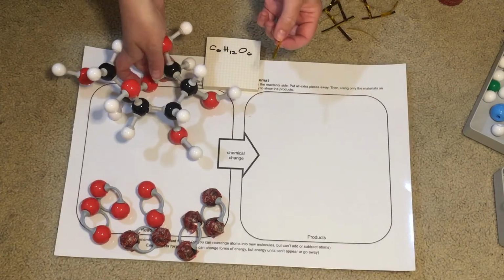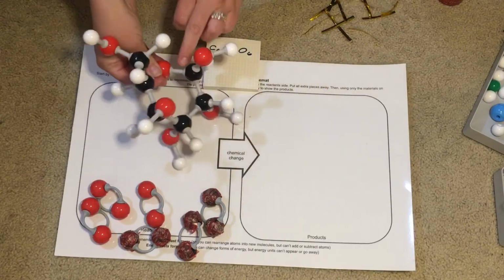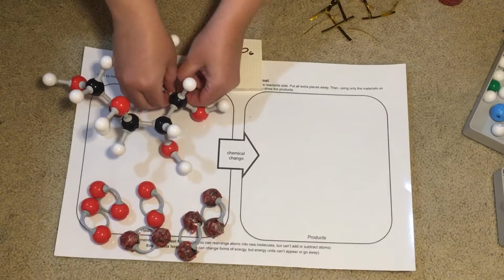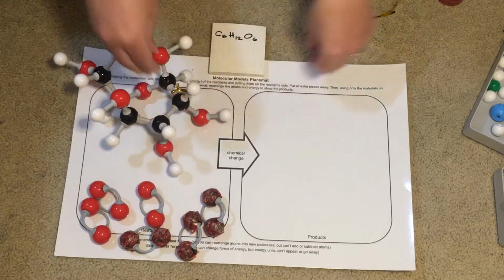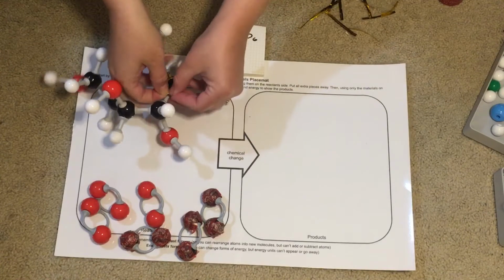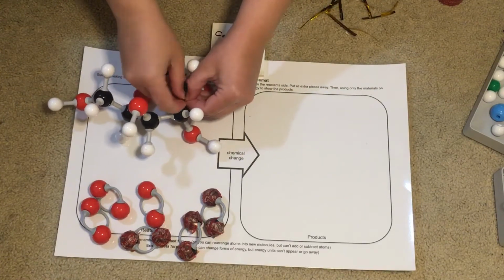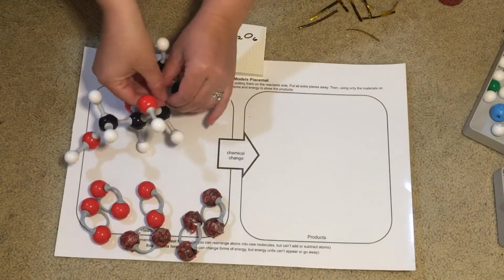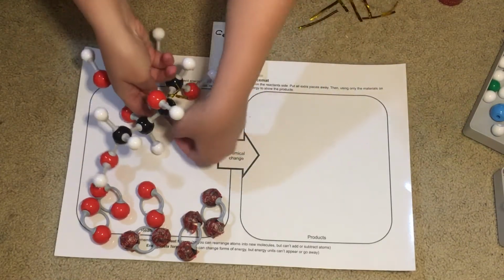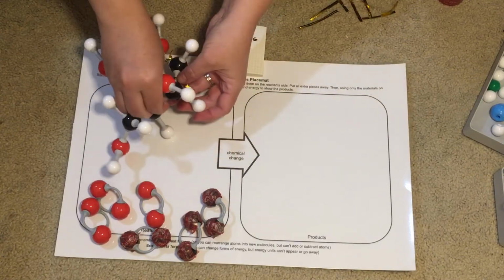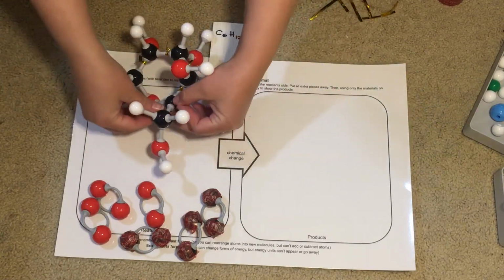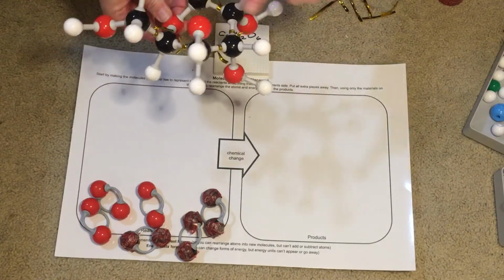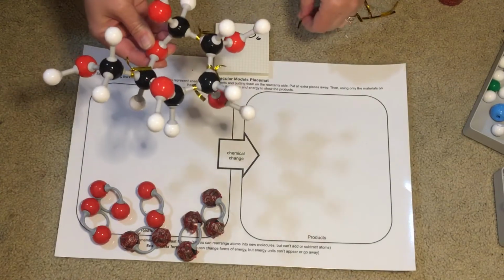So for high energy bonds, we're looking for the carbons to the carbons, so not this one, because that's carbon to oxygen, but this one here. So I got 1, 2, 3, 4, 5. Okay, that's 5 for carbons to carbons, and now carbons to hydrogens, there's even more.